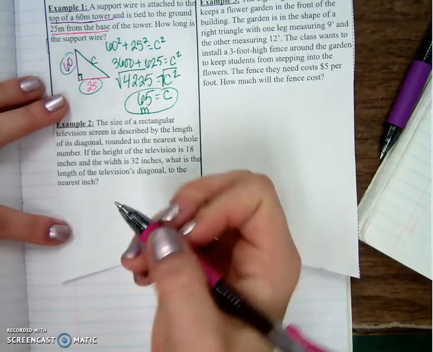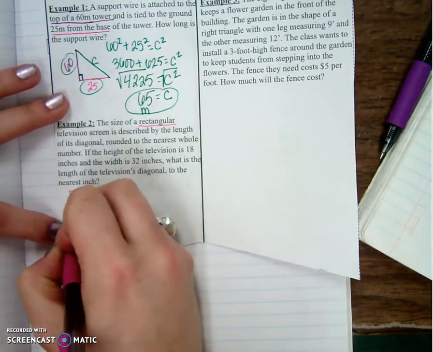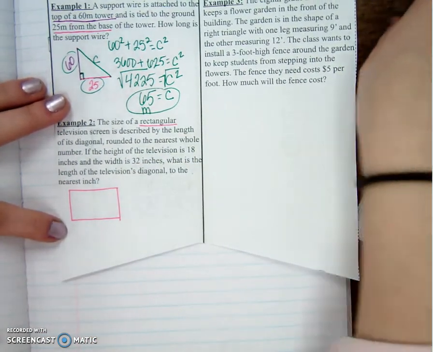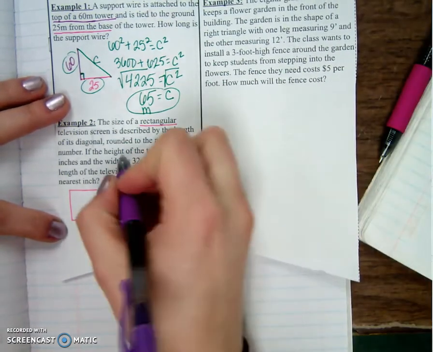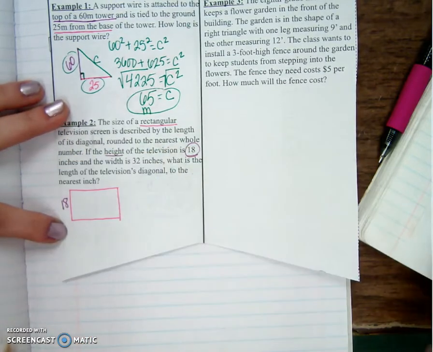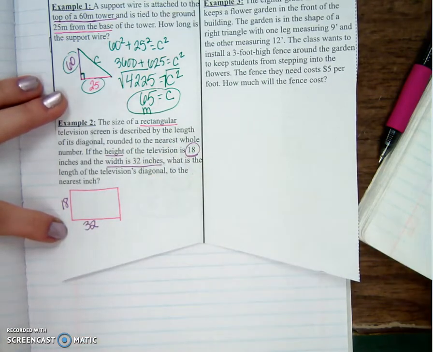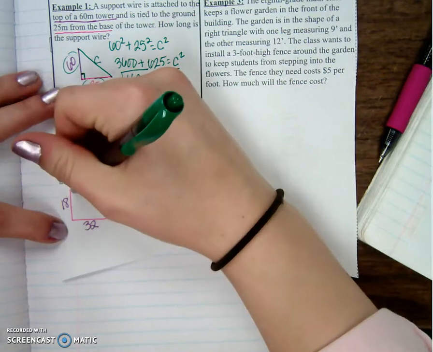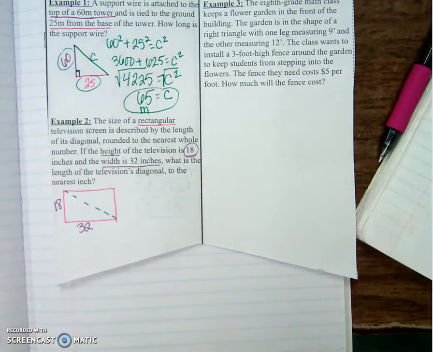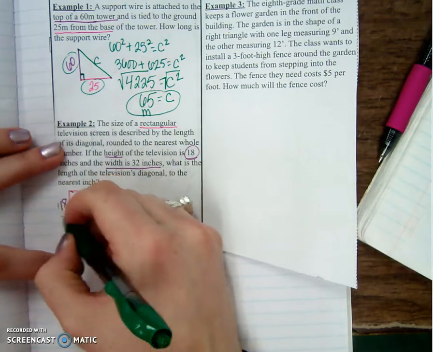All right, well, first, let's go ahead and draw your rectangular television screen. And then let's label our dimensions. The height is 18 inches. And then the width is 32. I'm looking for the diagonal. So go ahead and draw your diagonal. Well, we know that rectangles have 4 right angles. So then we're able to identify our legs.